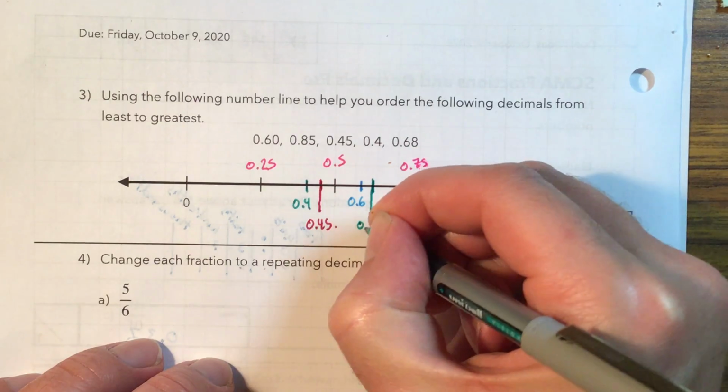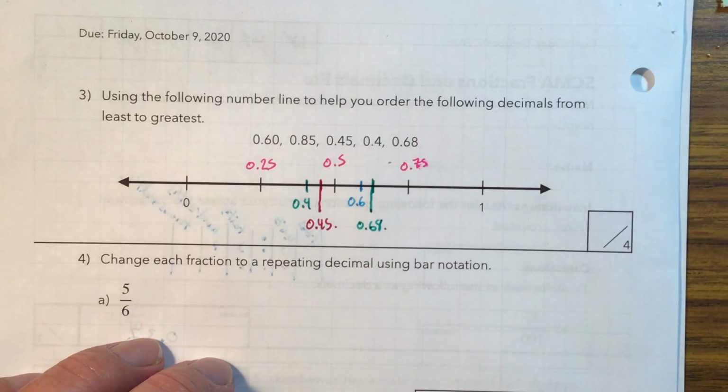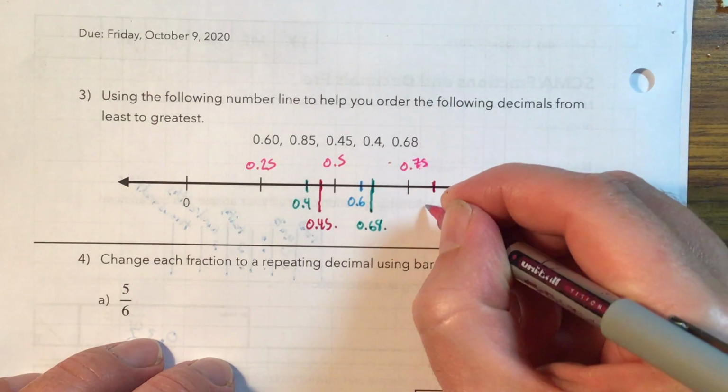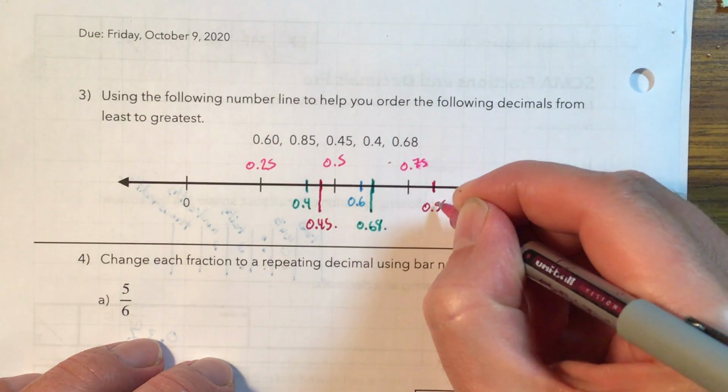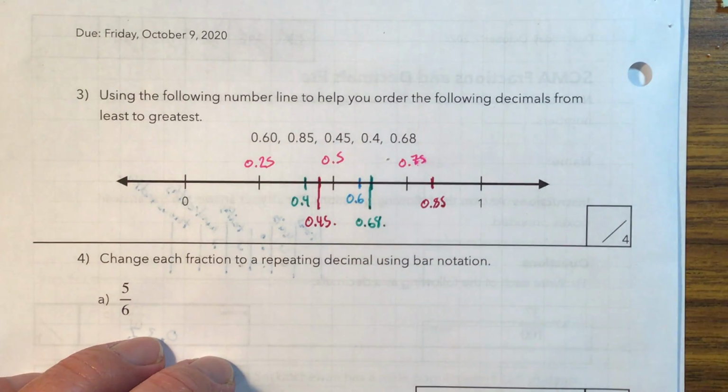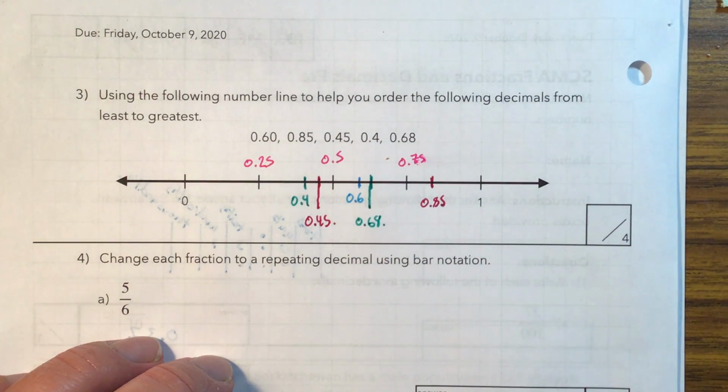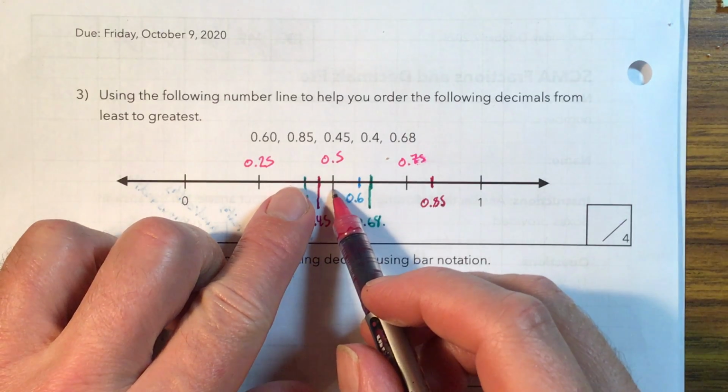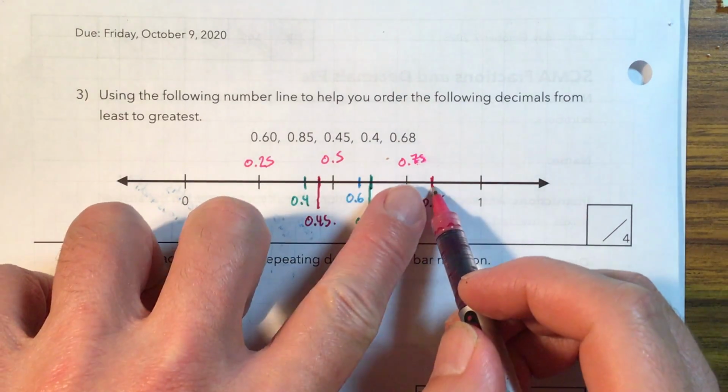I'll draw it down here, 0.68. Then 0.85 will be way over here. That's the number line. Now the distance from here to here and from here to here should be about the same as that.